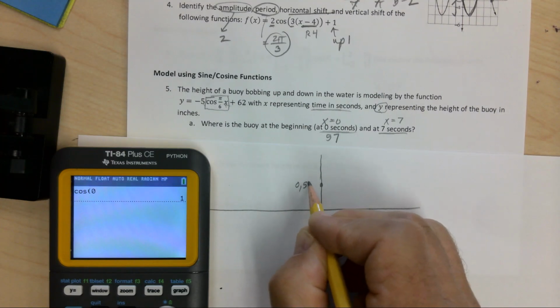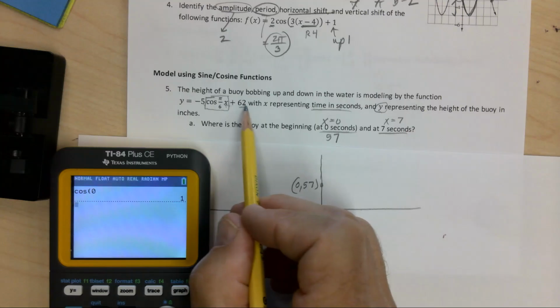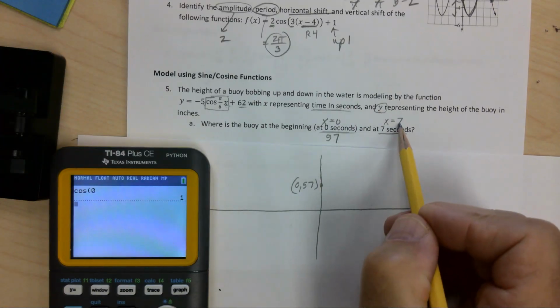0, 57. Now the reason I didn't put it way up here is I can see that this is going up 62, so whatever. I just put it, it's just a total random guess. Now I'm going to plug in x is 7.